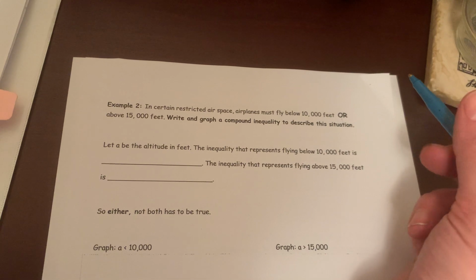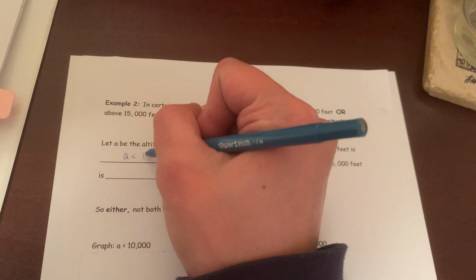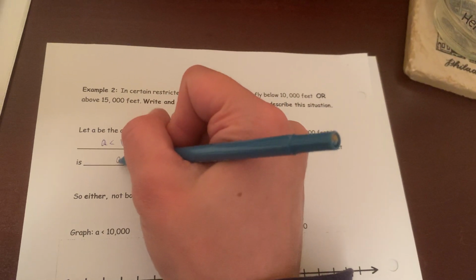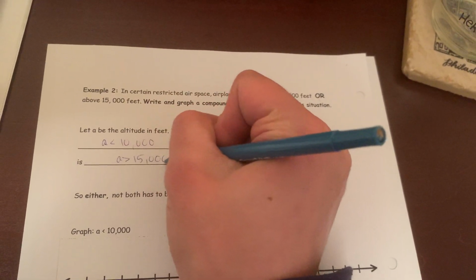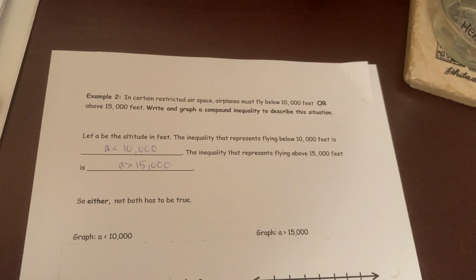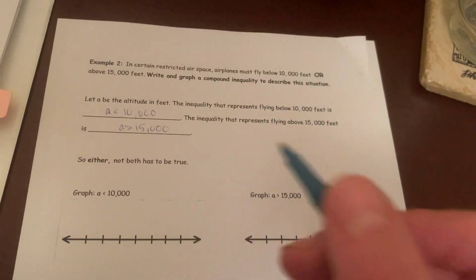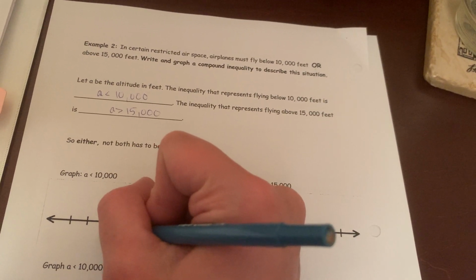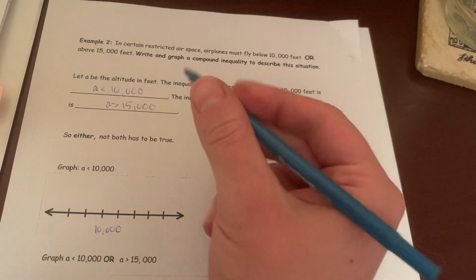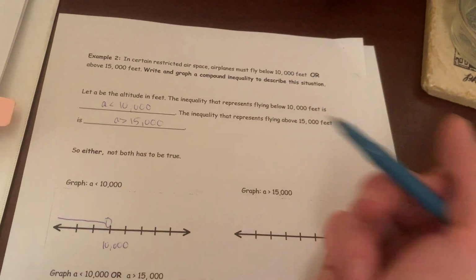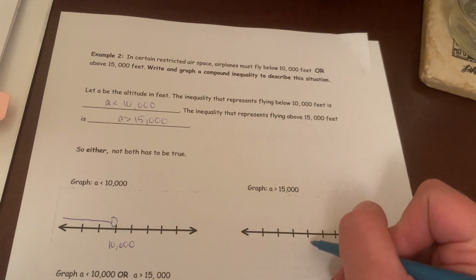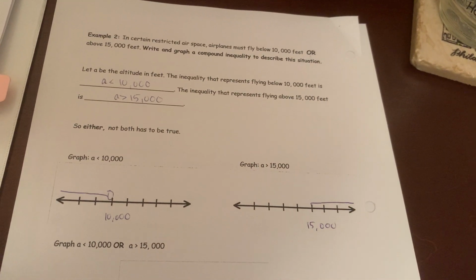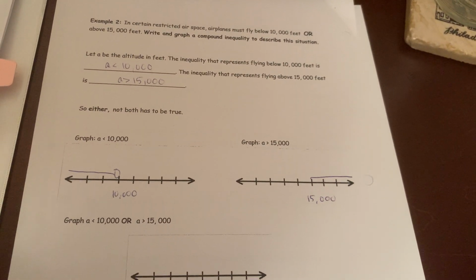The inequality that represents flying below 10,000 feet would be less than, if you're below. And if you're above 15,000 feet, you'd be greater than. So either, not both, has to be true. So we could put 10,000 here and say we are less than 10,000. And we could put 15,000 here and say we are above 15,000. Notice there's no intersection. It's an "or" statement.